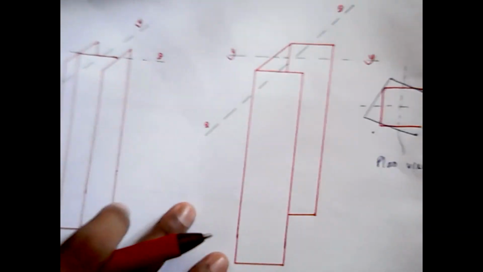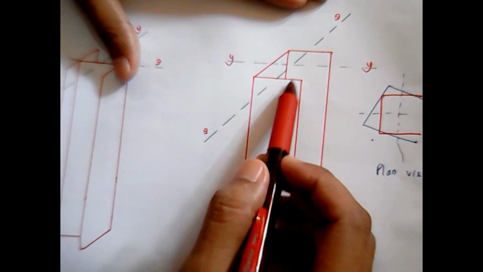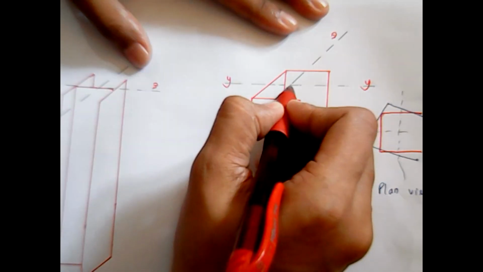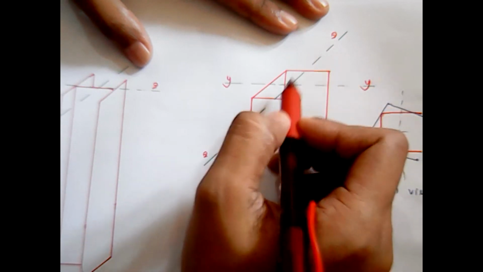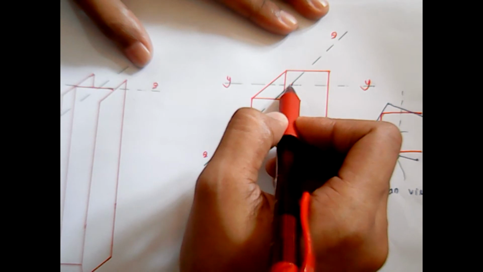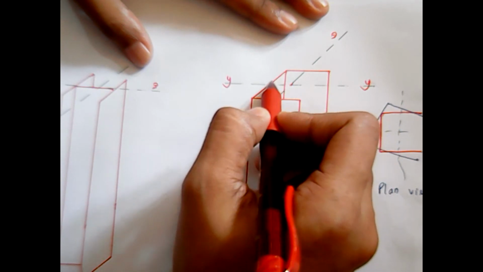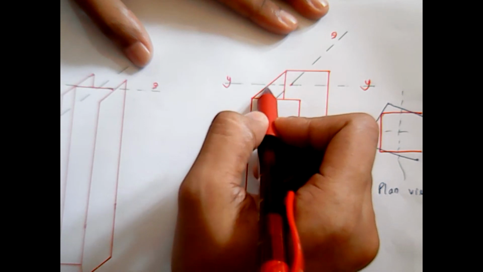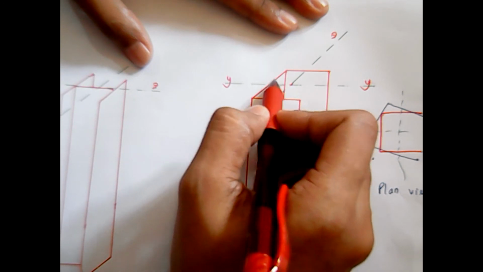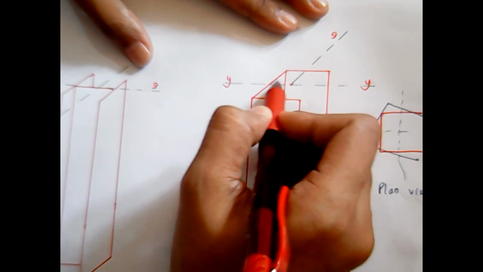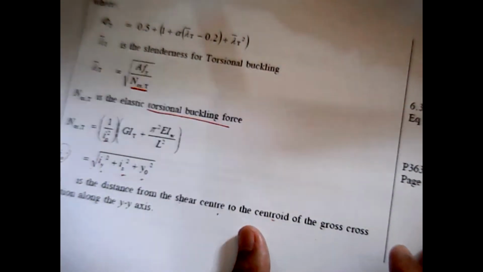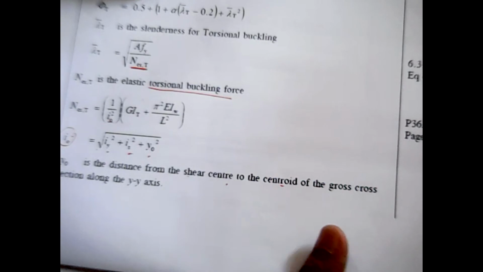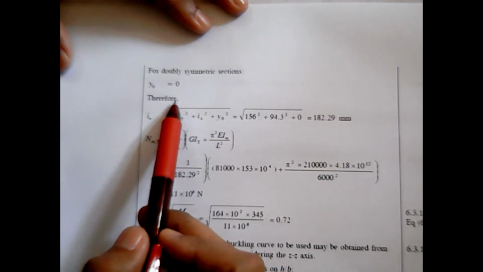However, if you are given different sections, for instance the C section, your shear center is here, and then you need to find where the centroid is. So here you need to get the distance from the shear center of your cross section to the centroid. Then they have the difference y naught. Okay, all right, so for our case, your W symmetry section, it is 0.